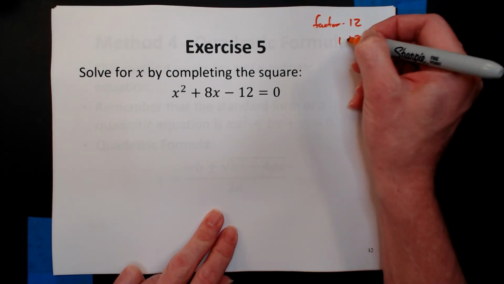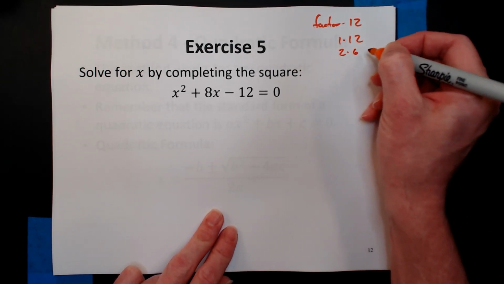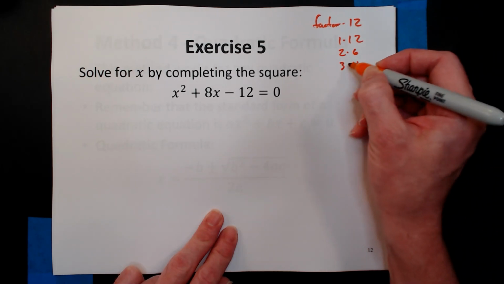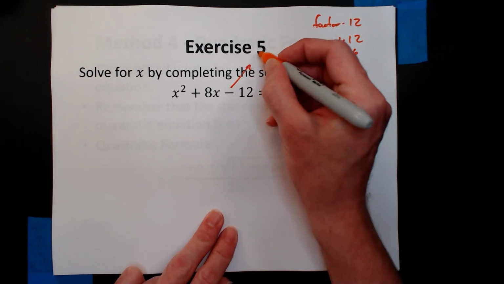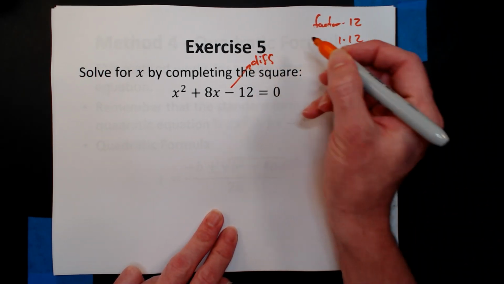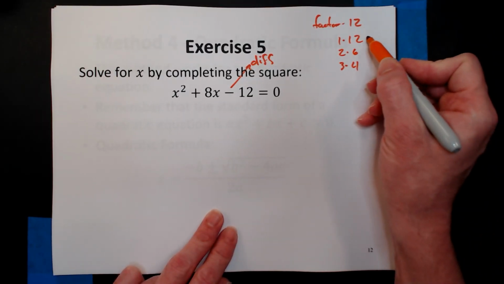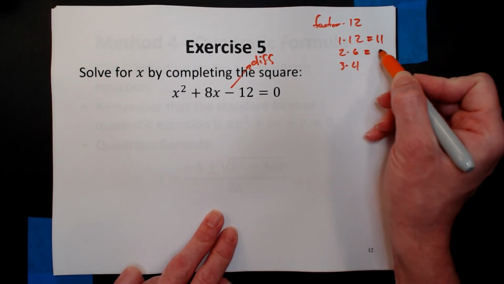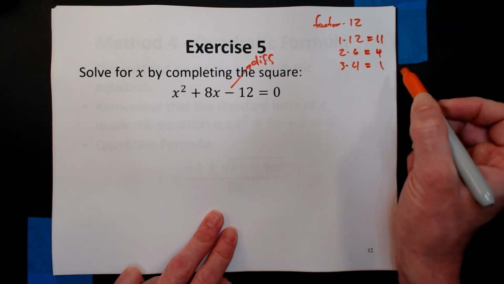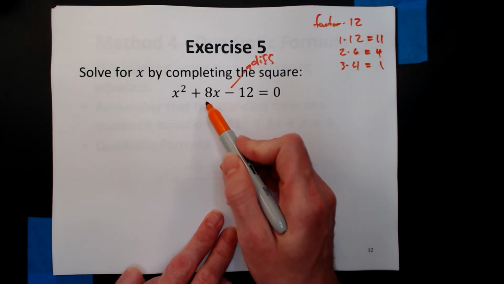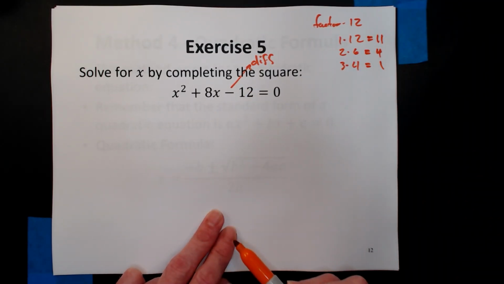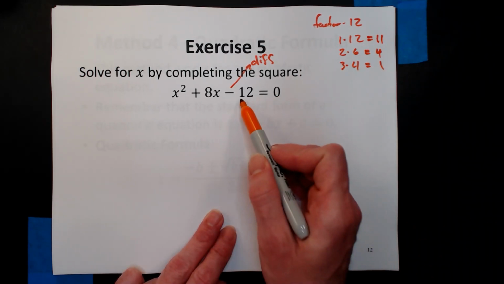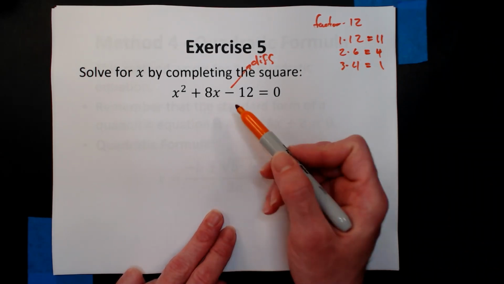That'd be 1 and 12. That'd be 2 and 6. And then that would be 3 and 4. And I'm looking for a difference. And if we look for a difference, well, that would be 11 or 4 or 1. None of those is 8. Okay? So I can't get the difference of the factors of 12 to give me positive 8. That's not going to happen.